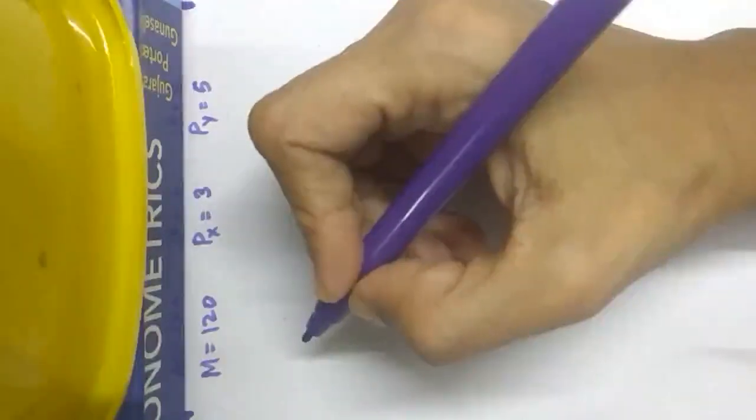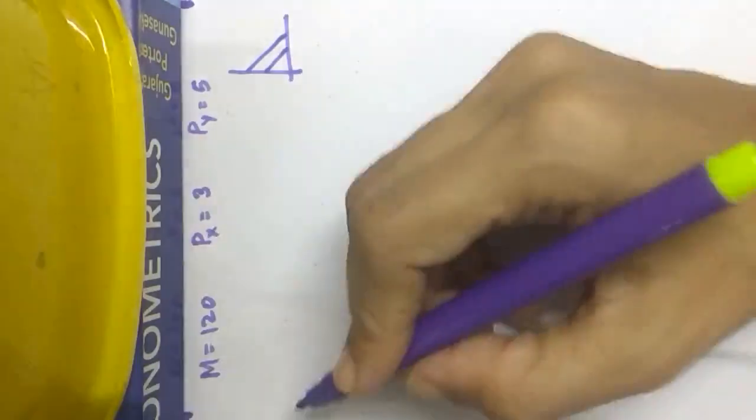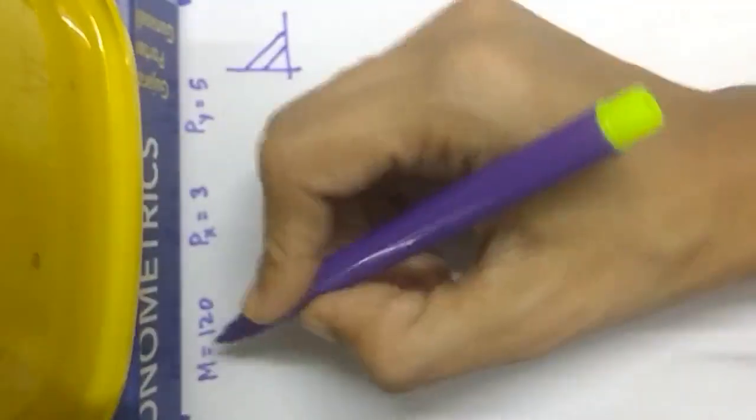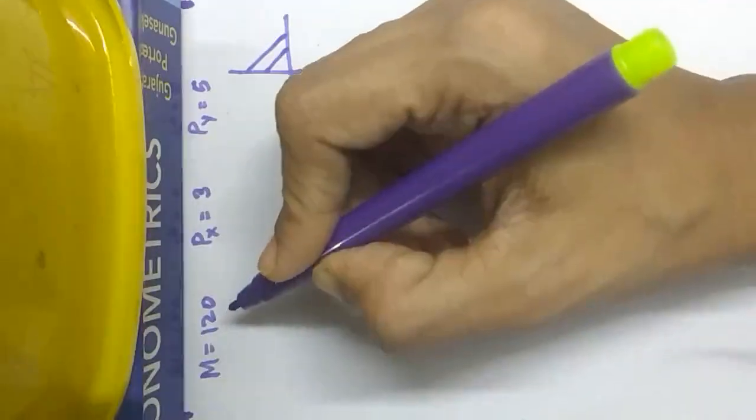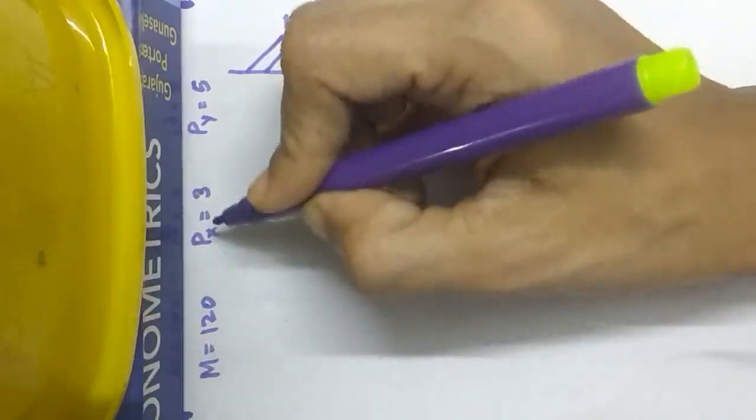The last question of this assignment is from budget lines. If you remember from your indifference curve analysis, a budget line is drawn like a straight line, right? So that is the budget line that we are trying to formulate. Our total income given is 120. The price of X is given as $3 and the price of Y is given as $5.